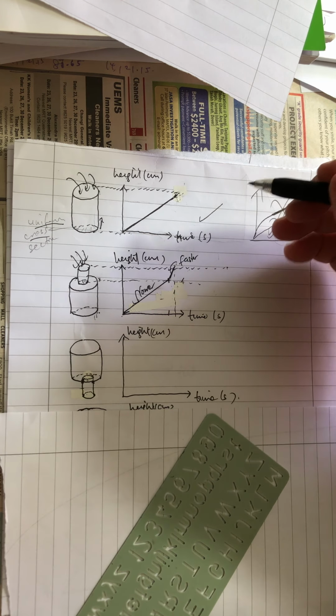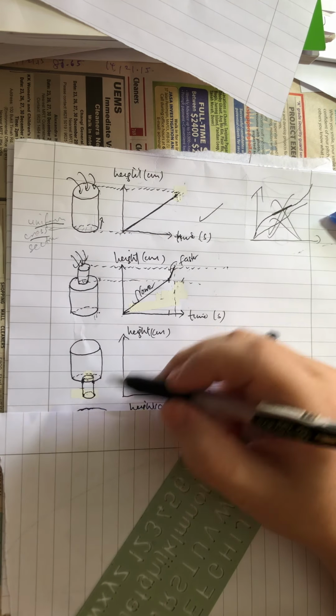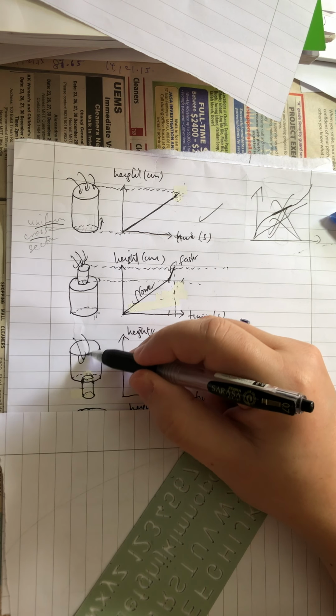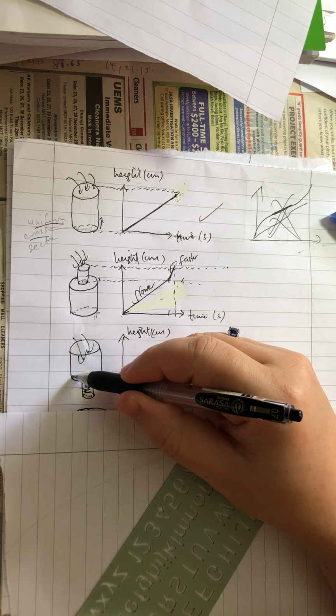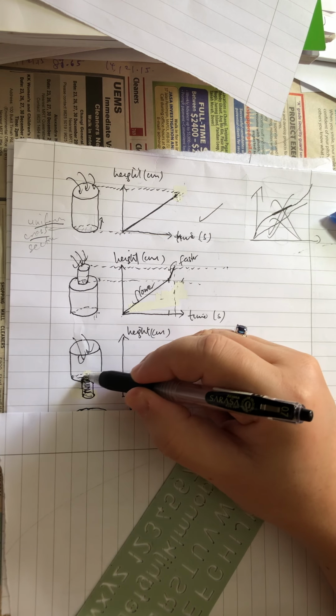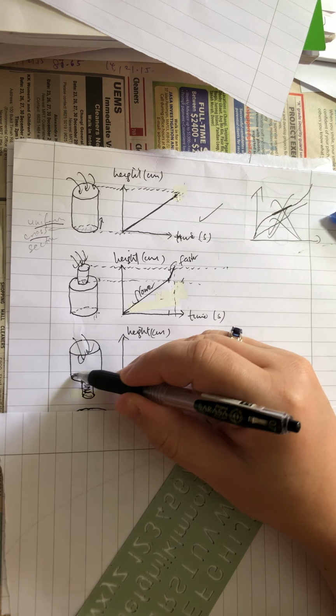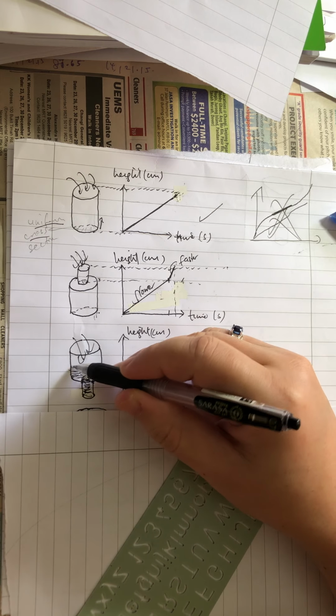Now, how about this? Oh, it's the reverse. It's the reverse. Means at first, when you pour in water, this part fills up very fast. But then when it reaches this part, oh, it slows down already because it has more space to fill, right? So it's very common sense.